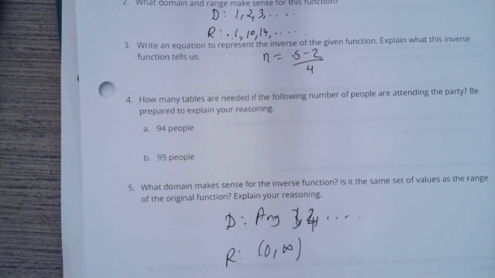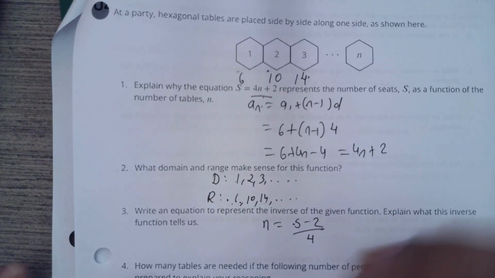That doesn't make sense for the context of the problem. How can I have 0 tables given 2 seats? That doesn't even make sense, right? So again, it depends on the context of the problem. So in our case, the minimum that I'm getting is 6. That's what we're saying here.